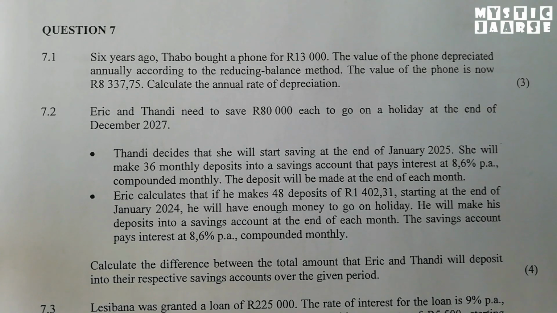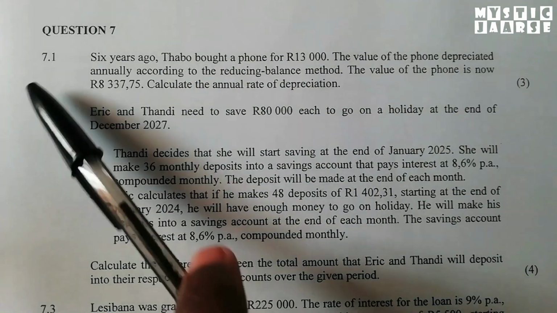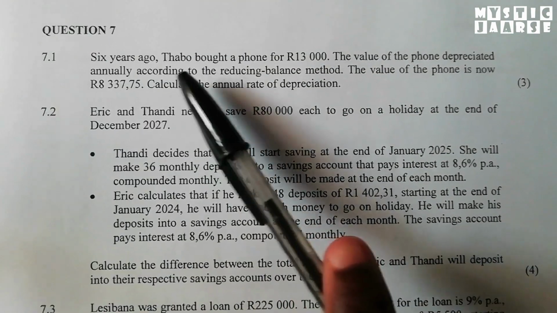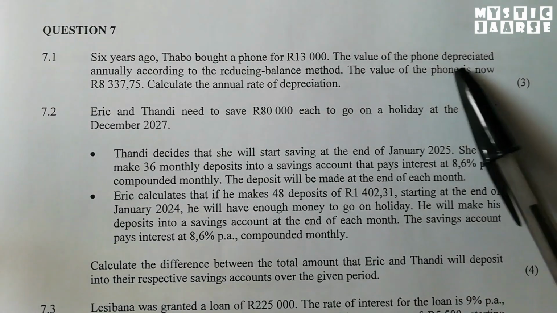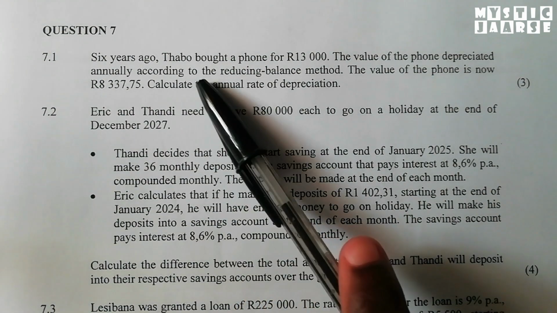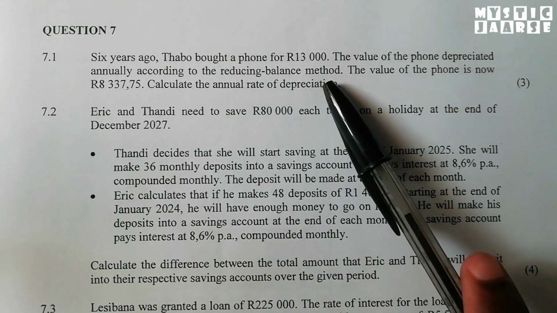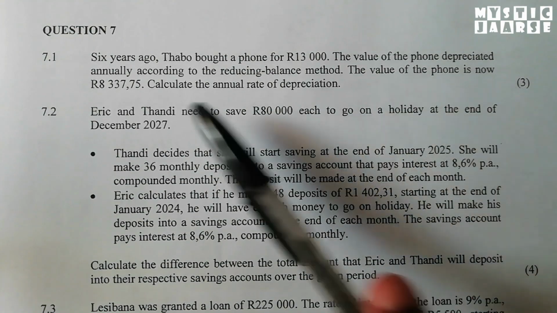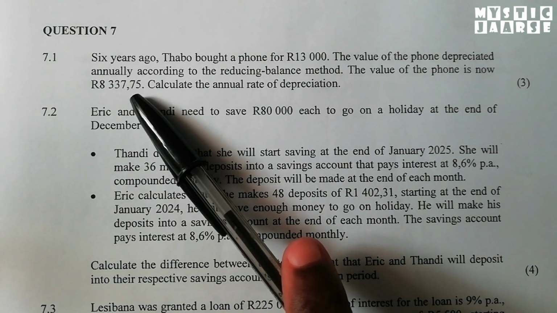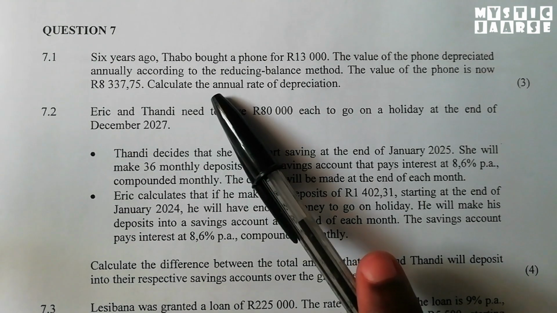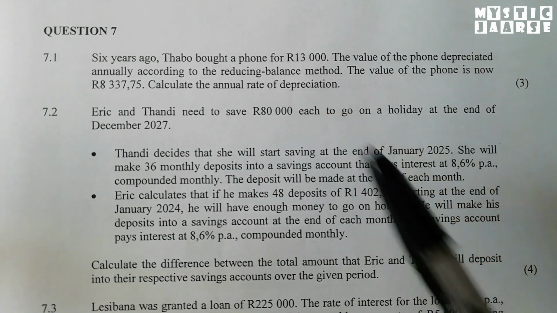Total Maths. We are doing exam questions and this is question 7. 7.1. Six years ago, Tower bought a phone for 13,000 rands. The value of the phone depreciated annually according to the reducing balance method. The value of the phone is now 8,337 rand 75 cents. Calculate the annual rate of depreciation.